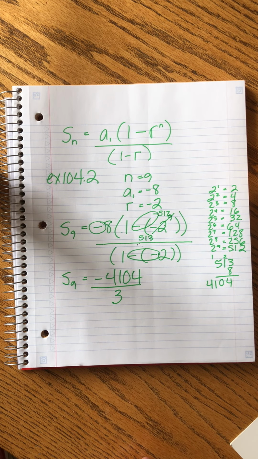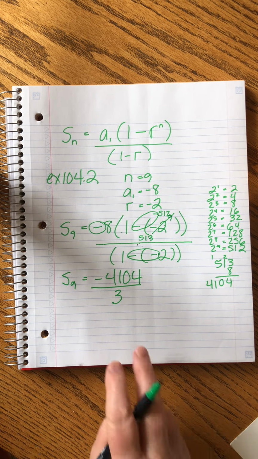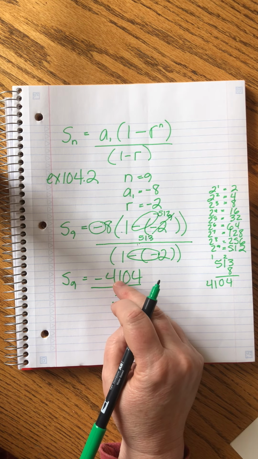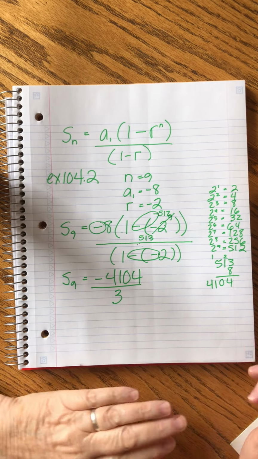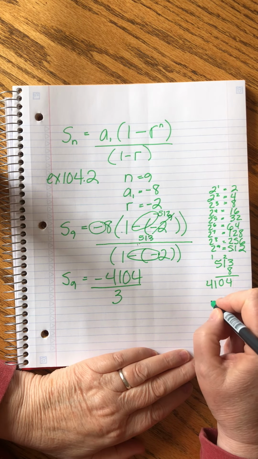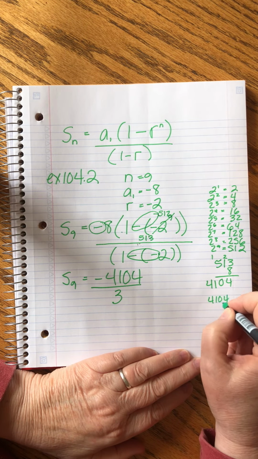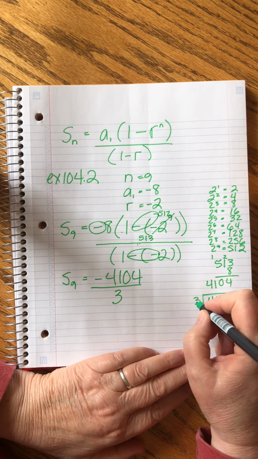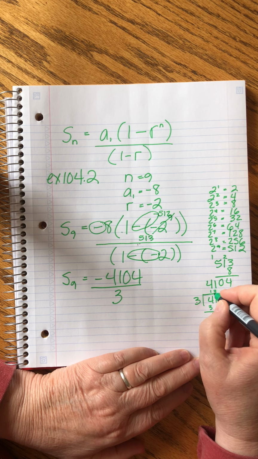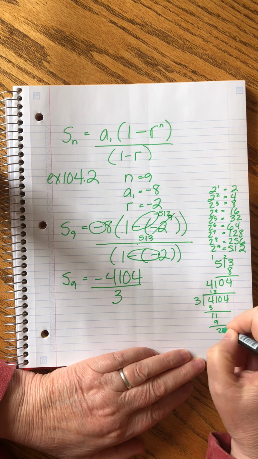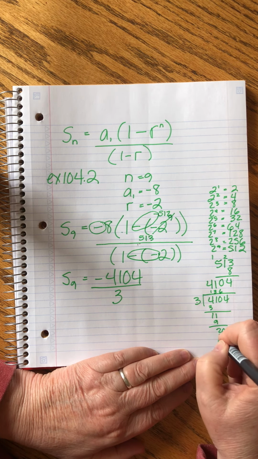Does 3 go into 4,104? Let's look. We add the digits, 4, 5, 9. Does 3 go into 9? Yes. So 3 should go evenly into this. And let's do the long division. You're doing it too, right?